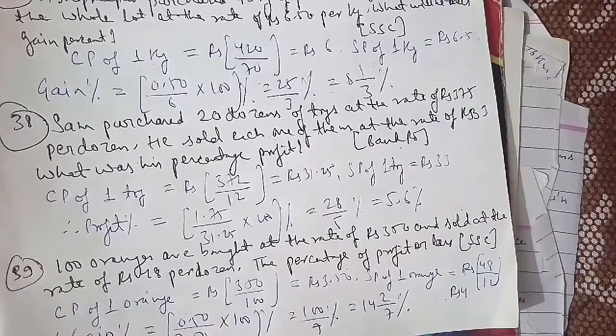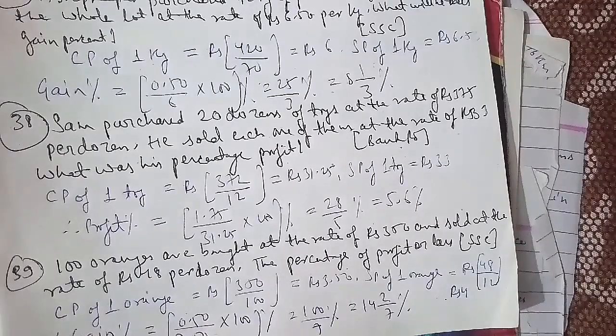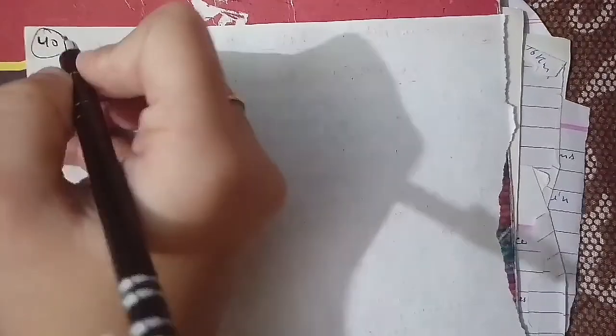Now we go ahead for another important question, the 40th question of the session. A man buys a cycle for rupees 1400 and sells it at a loss of 15%.